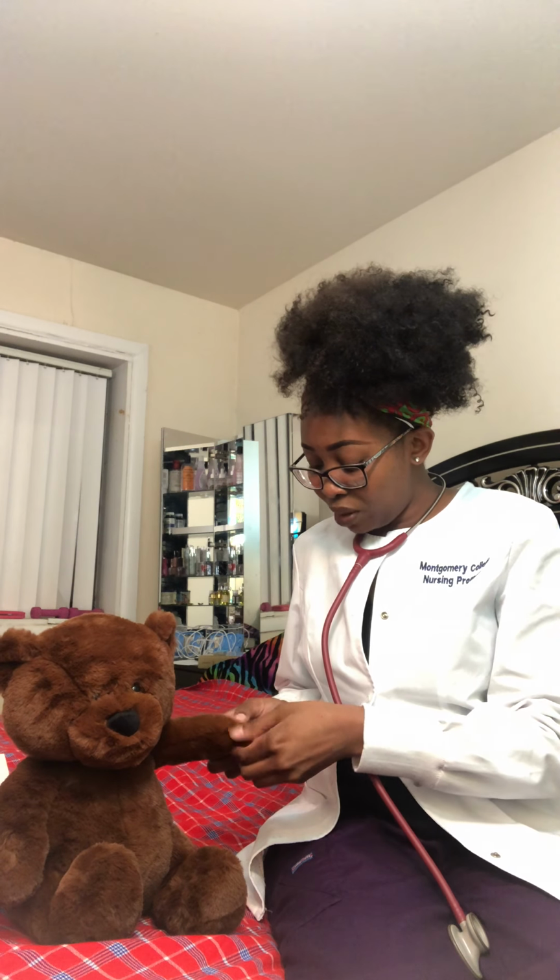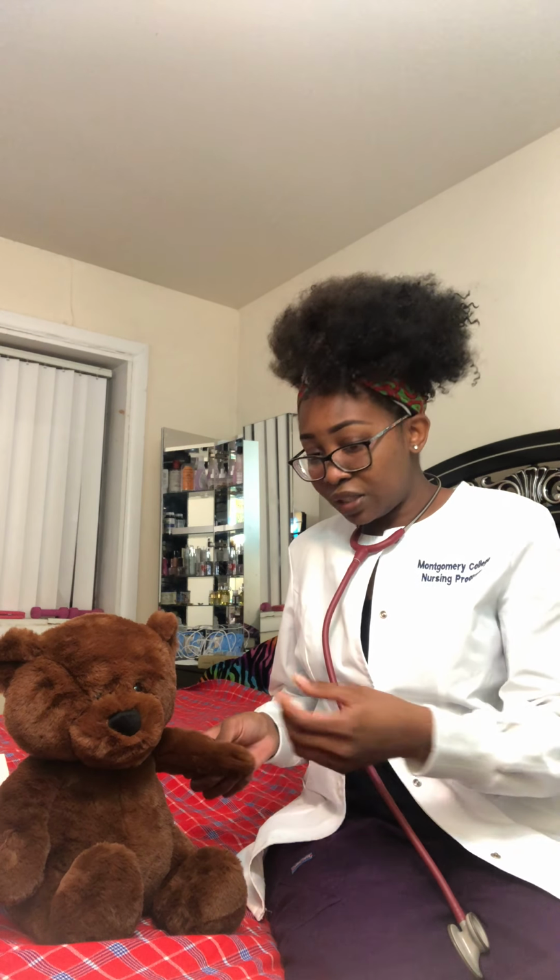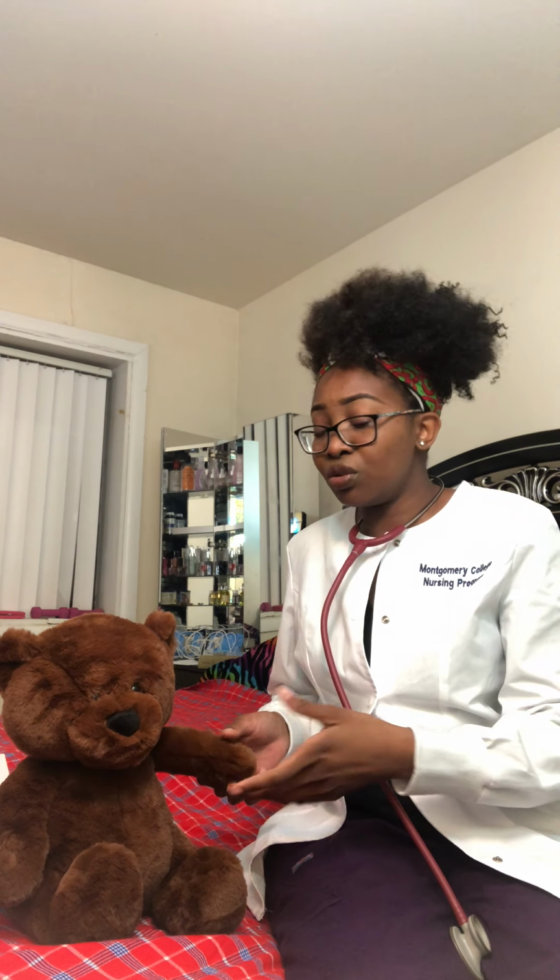I will check the capillary refill on all the fingernails. If it's less than 3, that's what we expect. If it's more than 3, then that signifies some type of heart or circulation issue.